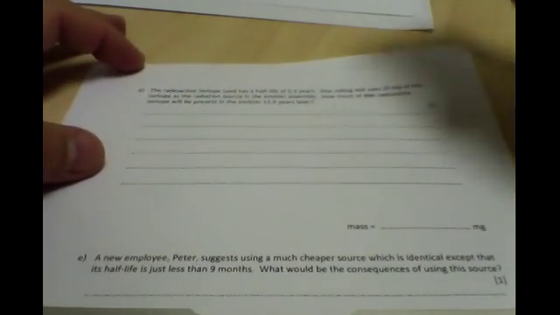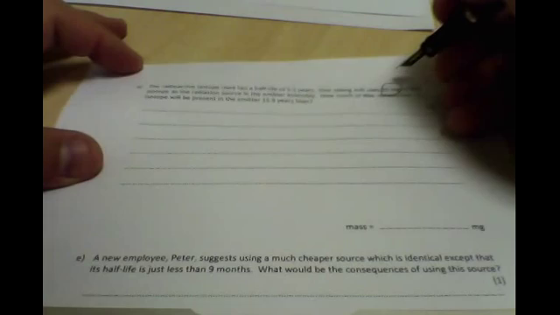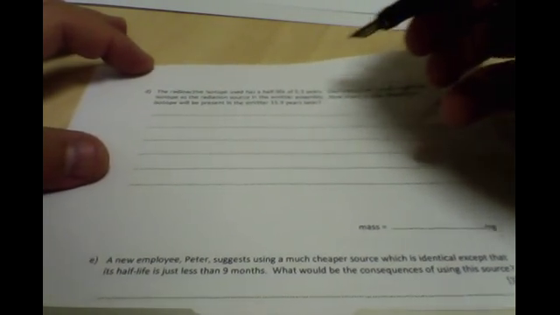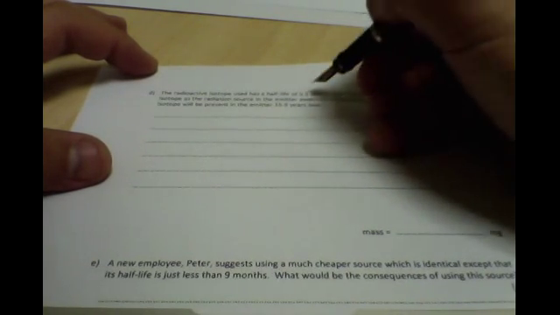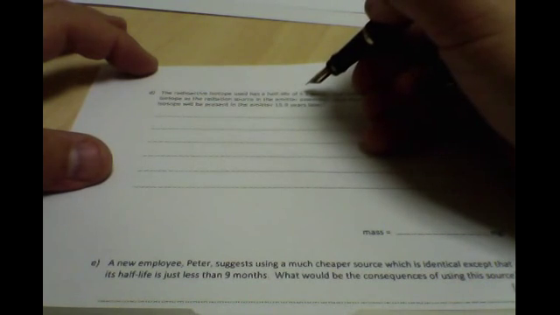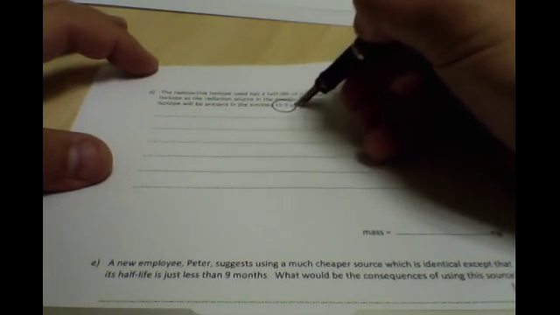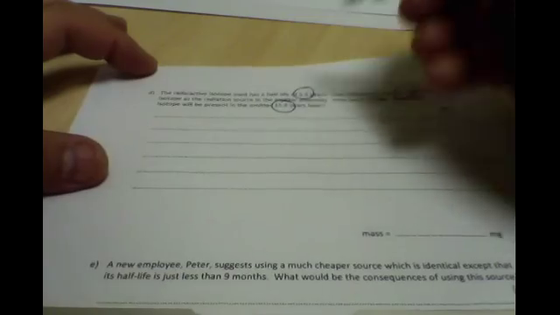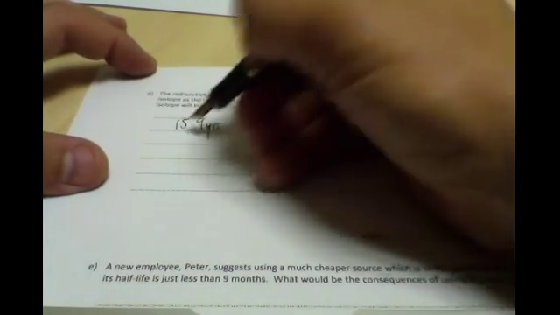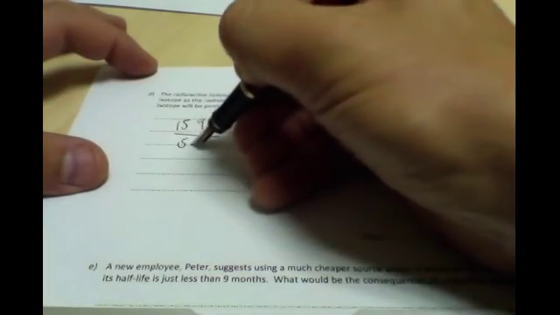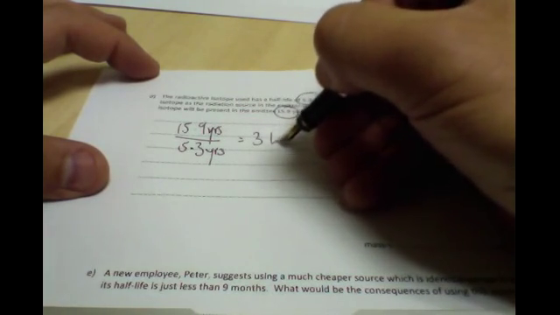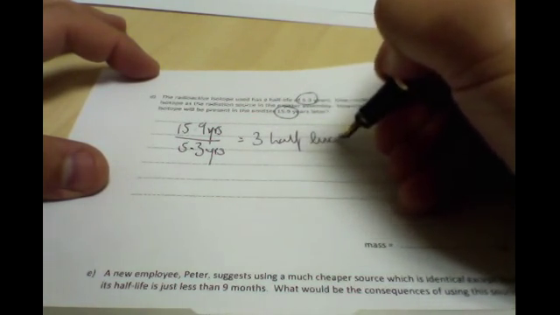Good. So now we have 20 milligrams of this stuff, and you are looking at 15.9 years later, and it's got a half-life of 5.3 years. How many half-lives are we talking about? Divide by 5.3 years gives us 3 half-lives.